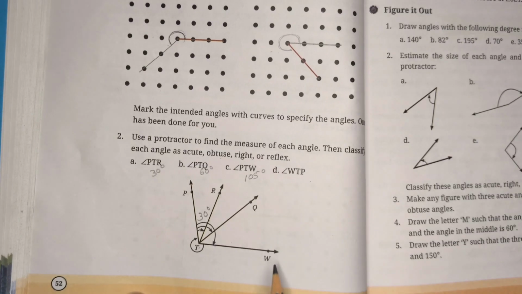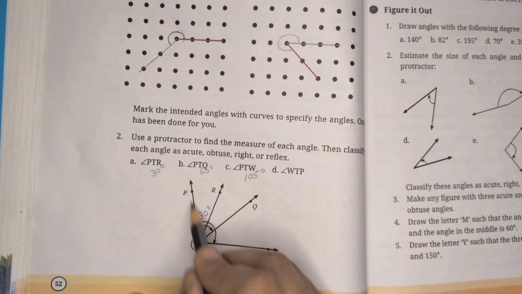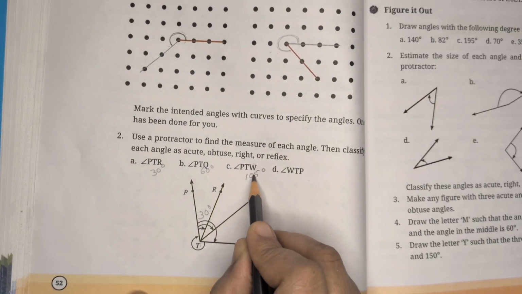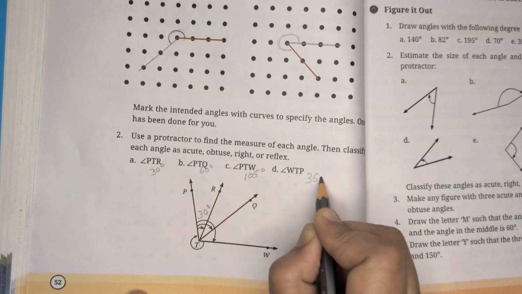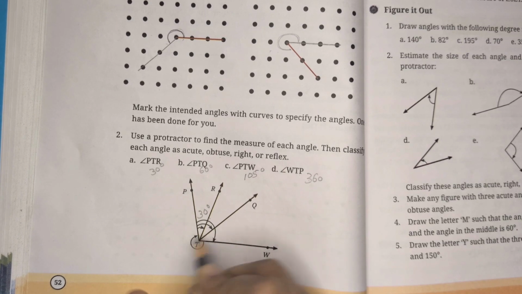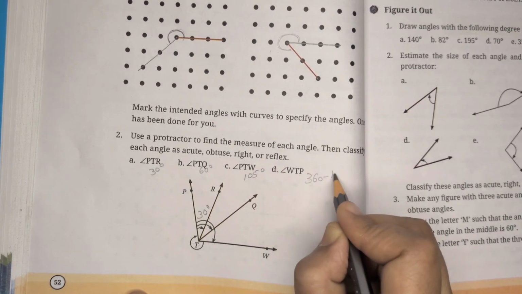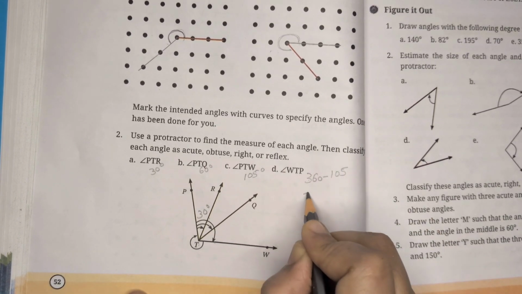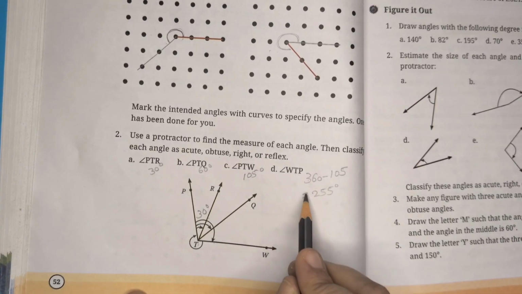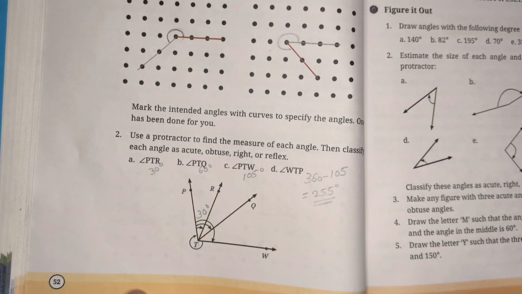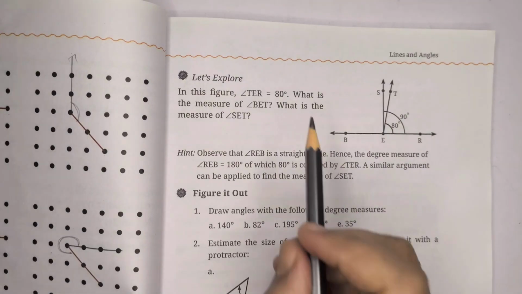Then WTP. WTP means reflex angle. Now we have PTW, that is 105. So WTP means total is 360 degree. Around a point total, that is 360 degree, minus 105, which is equal to 255 degree. So WTP is equal to 255 degree.